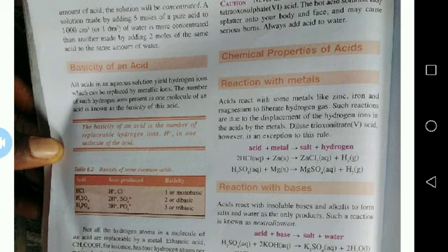All right, we keep diving in. Just follow. So ethanoic acid is monobasic. Even though it has 4 hydrogen atoms, only one can be replaced by metal. So it is monobasic.